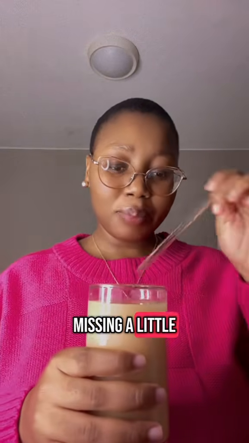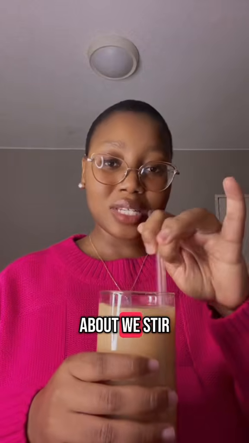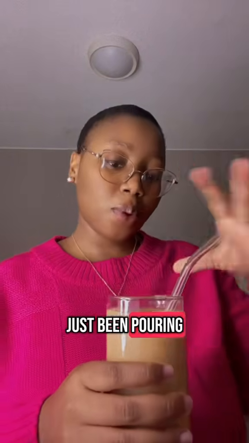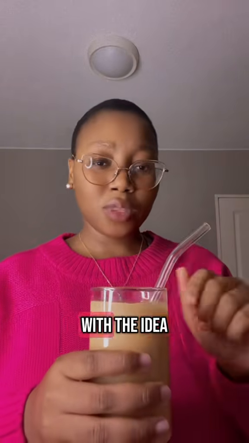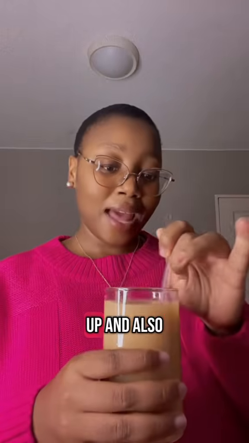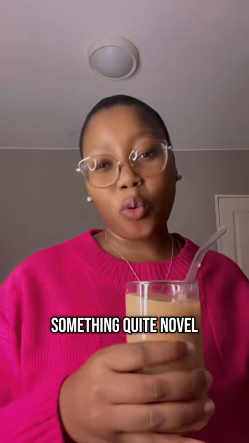Perhaps it is missing a little bit of a straw. And also, how about we stir things up? Because all the other researchers have just been pouring and pouring and pouring. But nobody came with the idea that actually we can stir this up and also add a straw. This could become something quite novel.